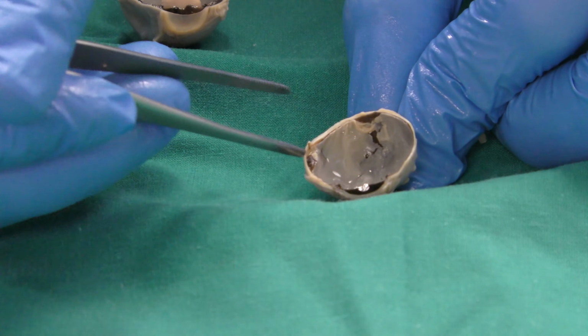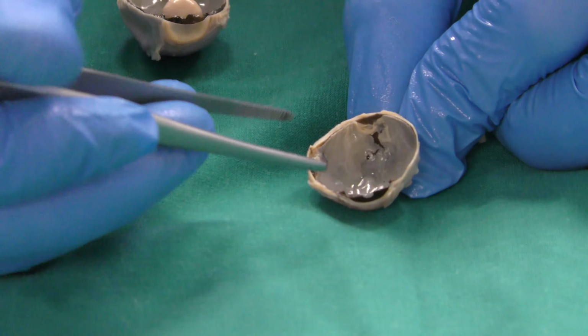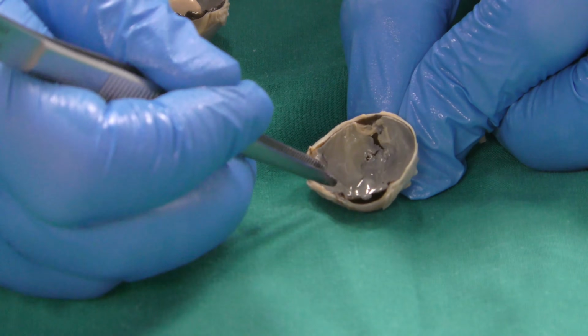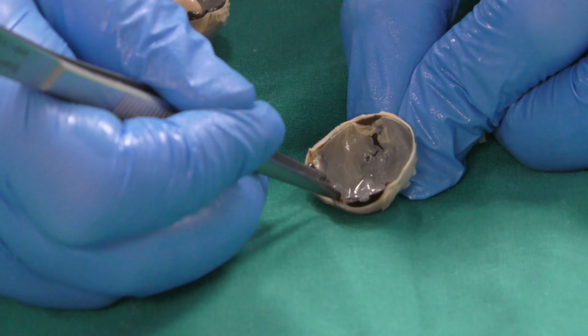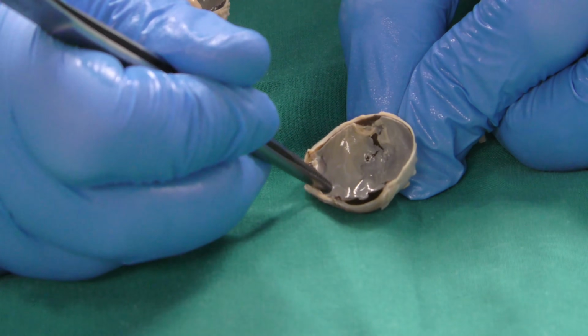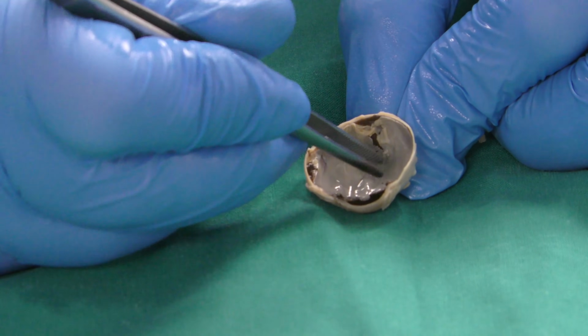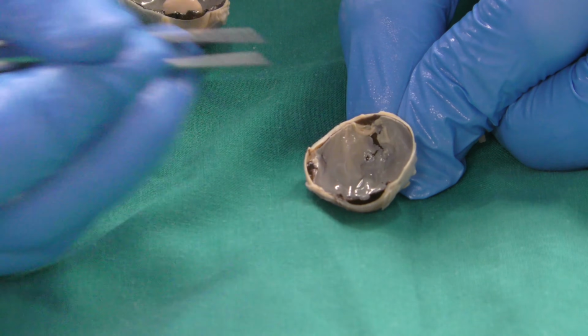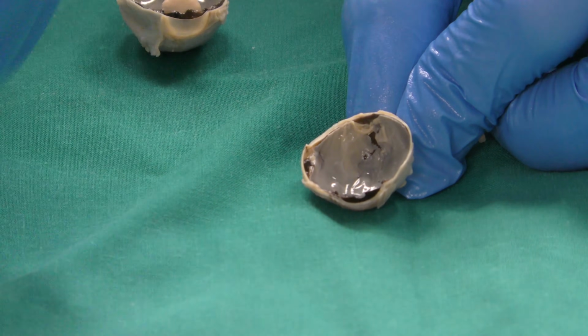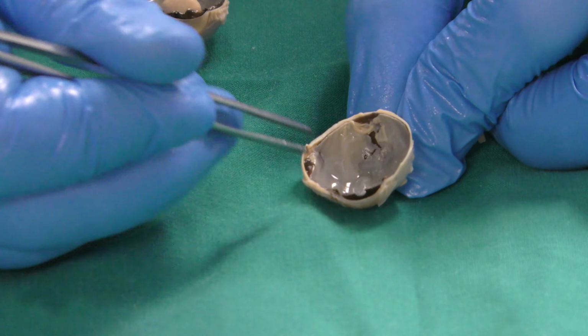If you go through here, then you will make a hole in the retina. So the important thing is this area here, this small little area between the ciliary body and the ora serrata, or the anterior termination of the retina, is called the pars plana. And the operation we will do is a pars plana vitrectomy.